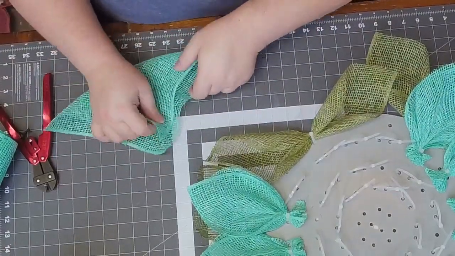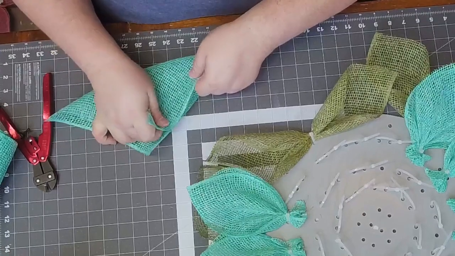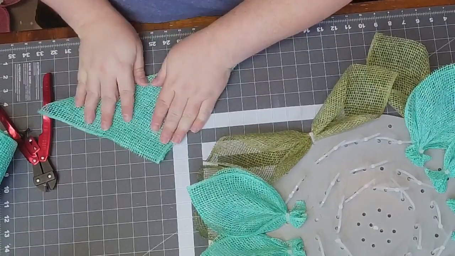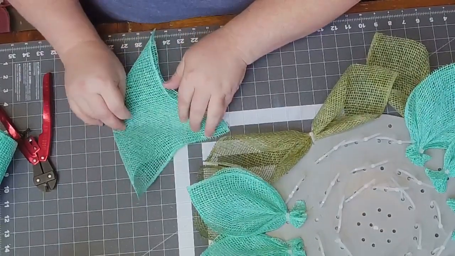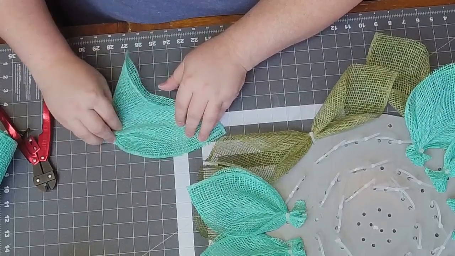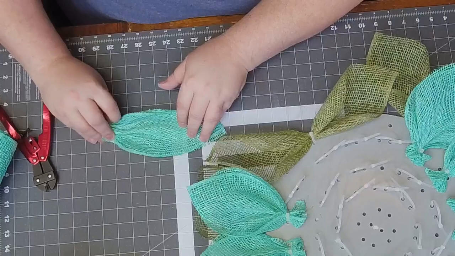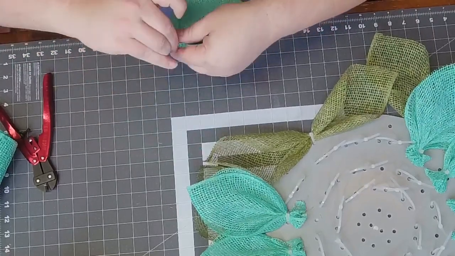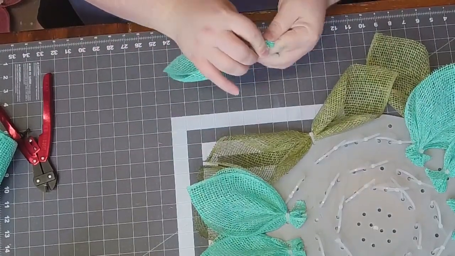How's everyone doing? Are your petals going like you want them to? Pull tight. Scratch, scratch, scratch, scratch.